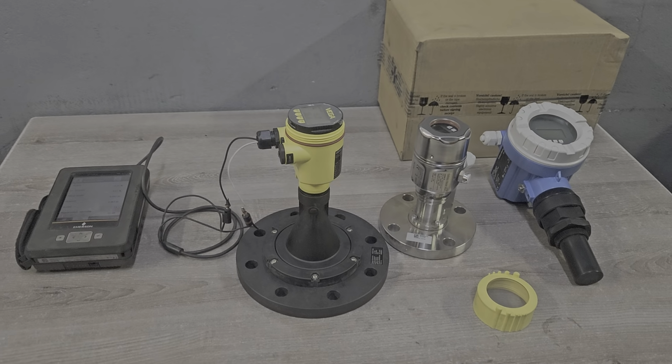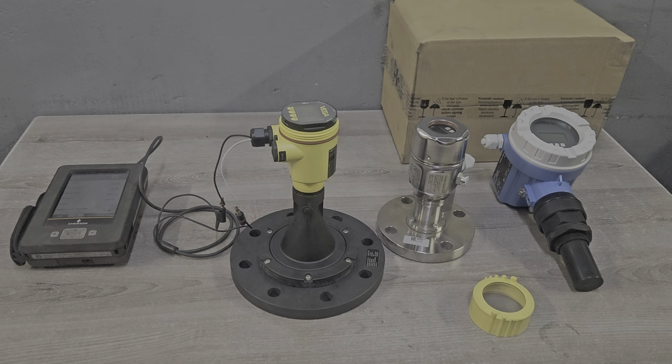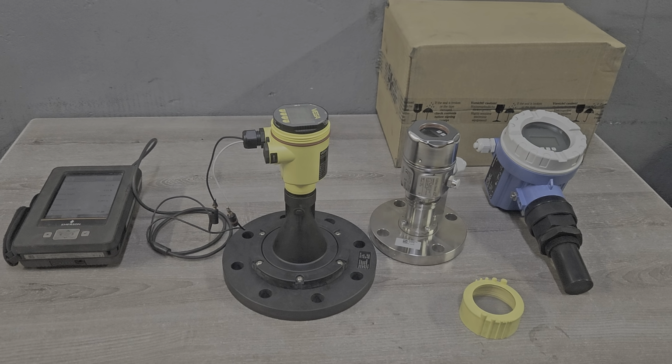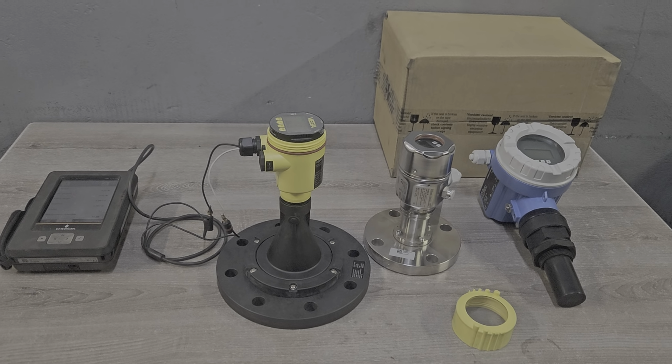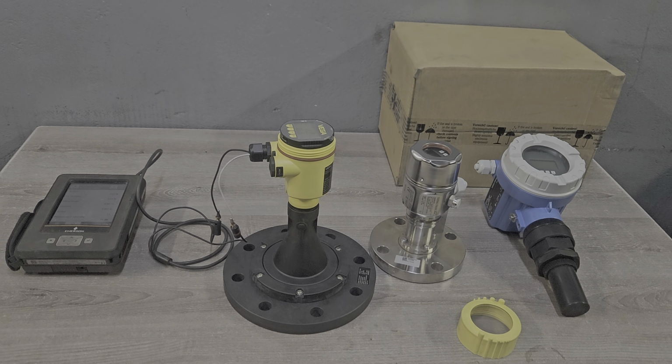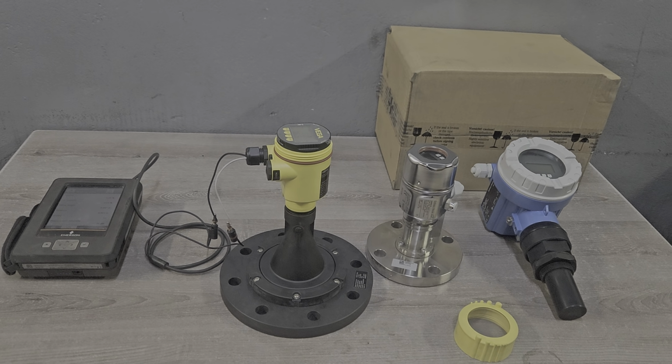Okay, so if you can see now, of all the three level measurements that I've explained to you, I've only connected the one on the left. But like I said, I will explain in detail.